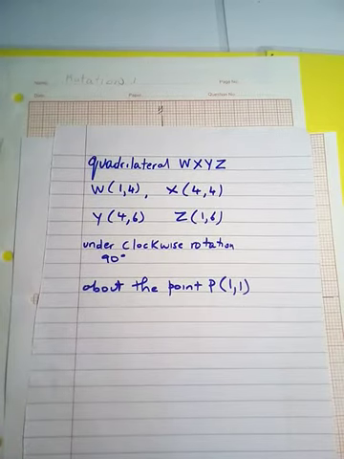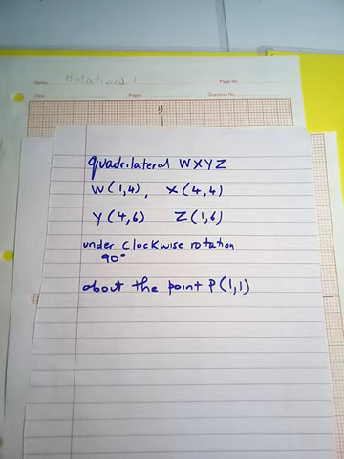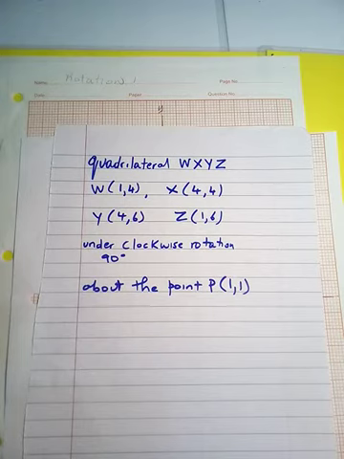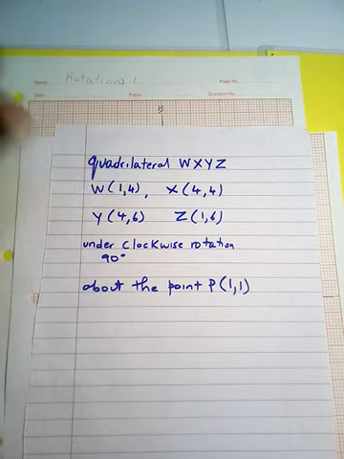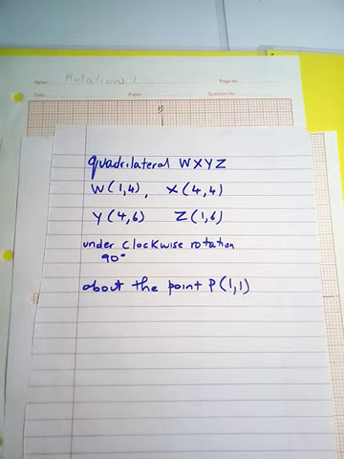Okay, let's look at this question. Determine the image of a quadrilateral. So every concept, every word in the question is important. That means we're going to get a four-sided figure, W, X, Y, Z, with coordinates W (1, 4), X (4, 4), Y (4, 6), Z (1, 6), under a clockwise rotation of 90 degrees.